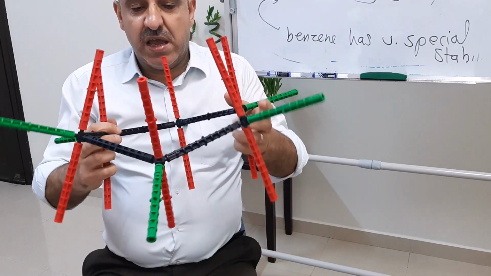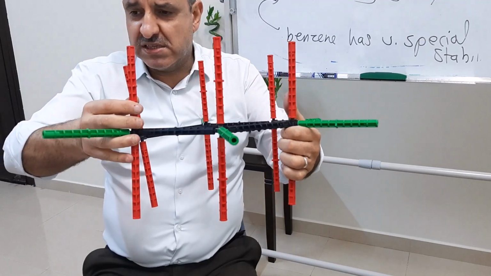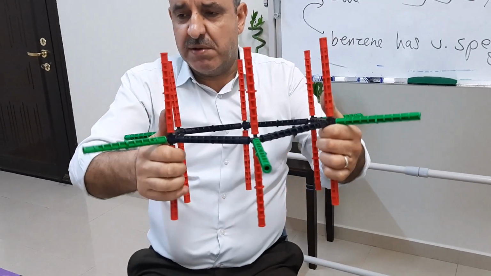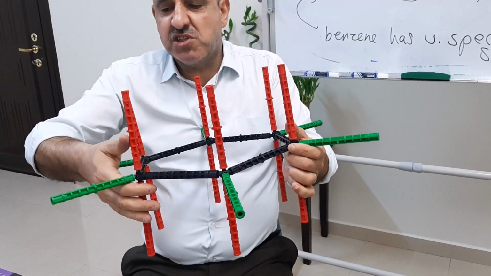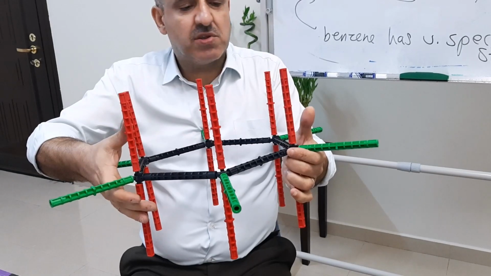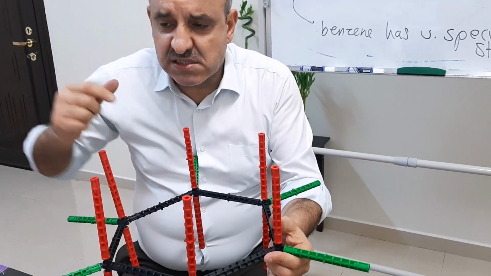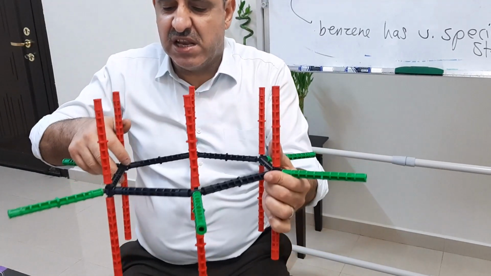Now you see, basically each p orbital has one loop above the plane and one loop below the plane. Each p orbital has one electron, one electron, one electron, one electron, one electron. Now there is a special option here for these electrons.